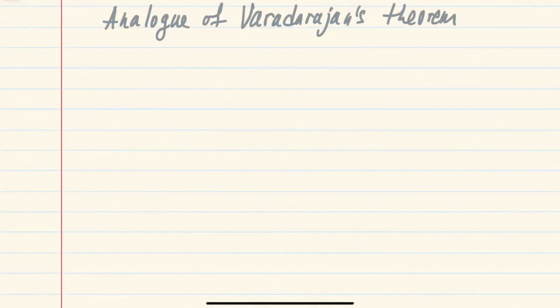And there is another result in the notes which I wanted to mention here, which is some analog of Varadarajan's theorem for empirical measures. And in fact, the proof follows pretty directly from Varadarajan's theorem, so I will not go over it here and will just refer to the notes.